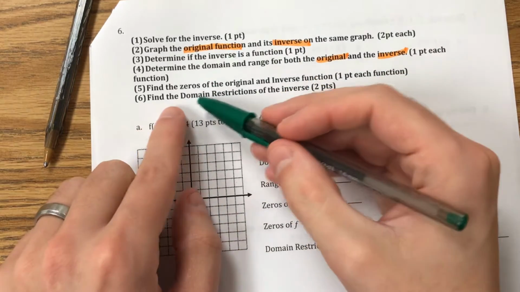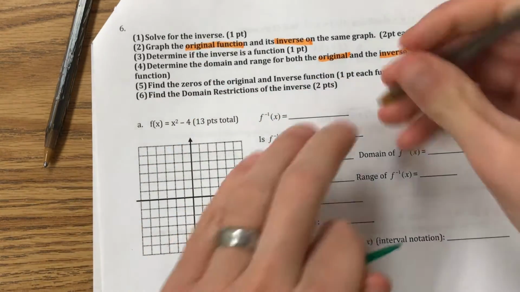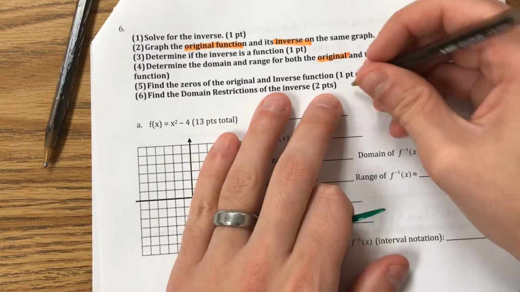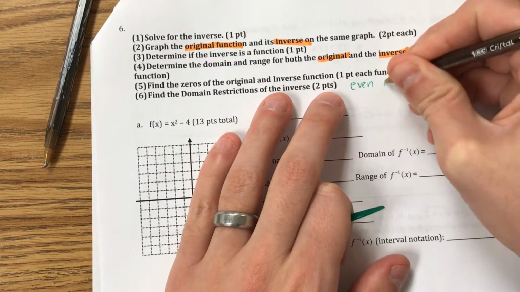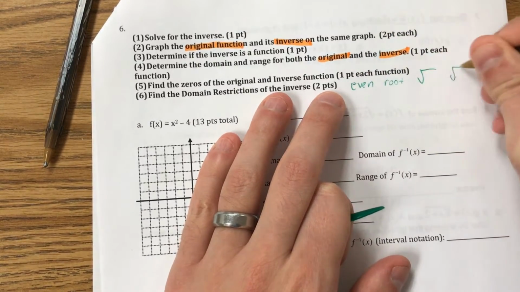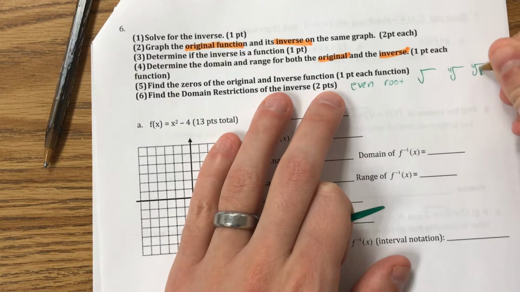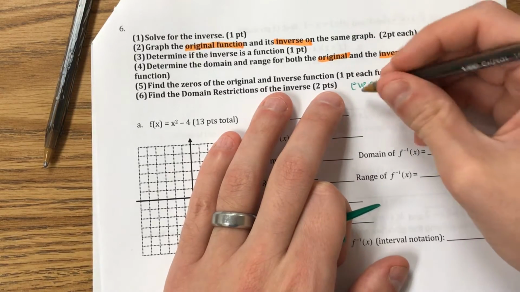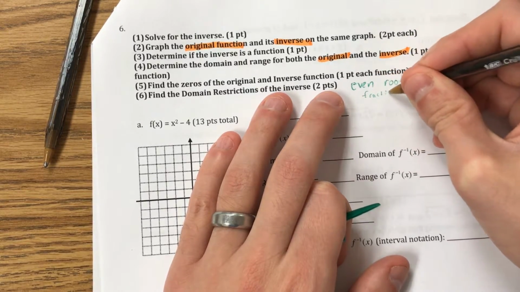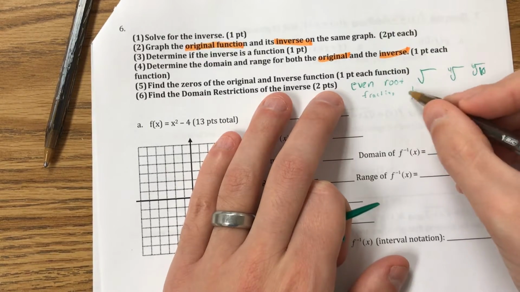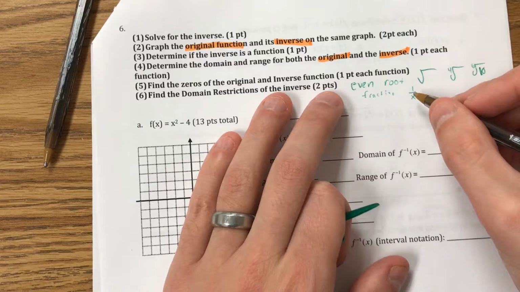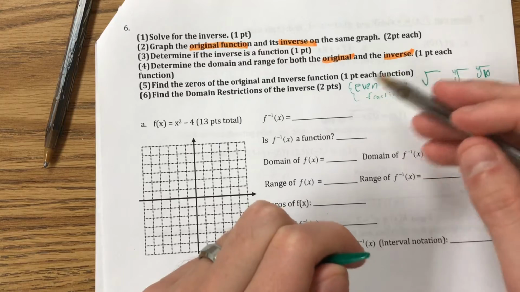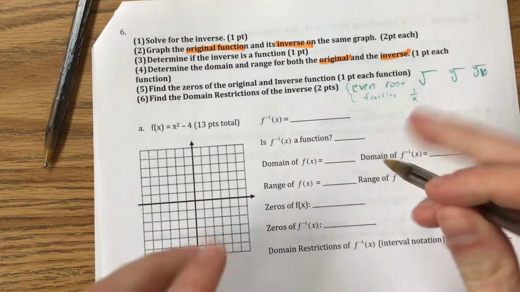Maybe I'll talk about how to find the domain restrictions first. There are only 2 types of domain restrictions we're doing in this class. The first type is anytime you have an even root, like a square root or 4th root or 6th root, those will have a domain restriction. And the other thing is if we had fractions, like 1 over x. Basically, if there's an x on the bottom of a fraction, then there's a domain restriction. But those are the only 2. There are other ones, but we're not doing any right now.